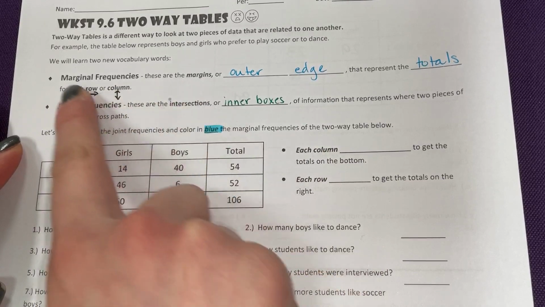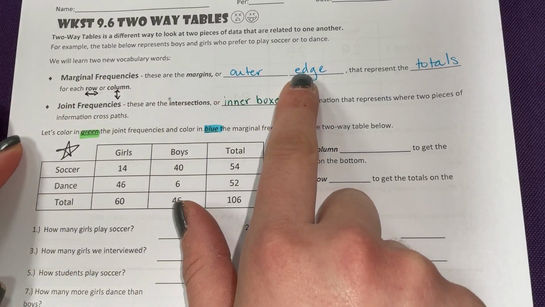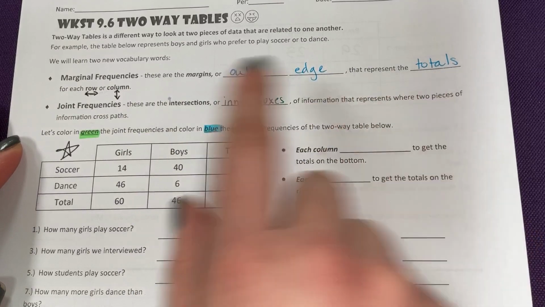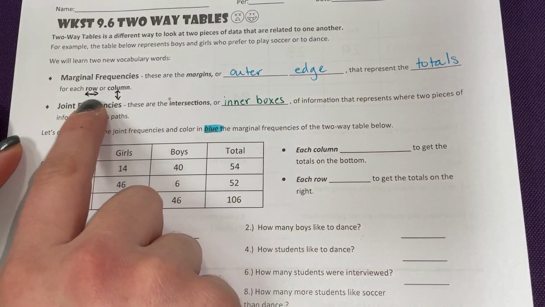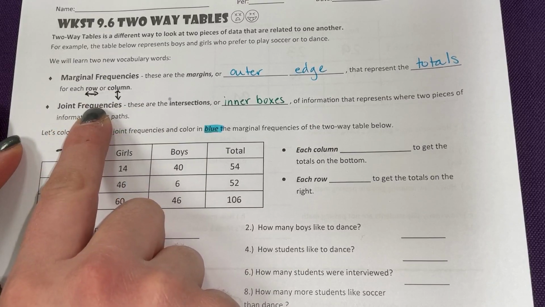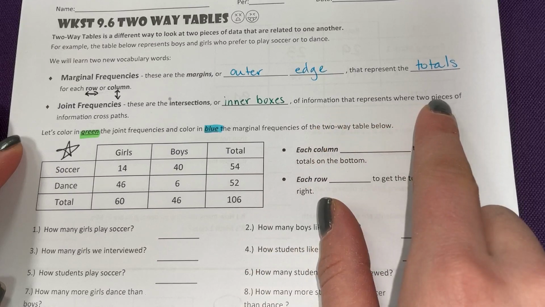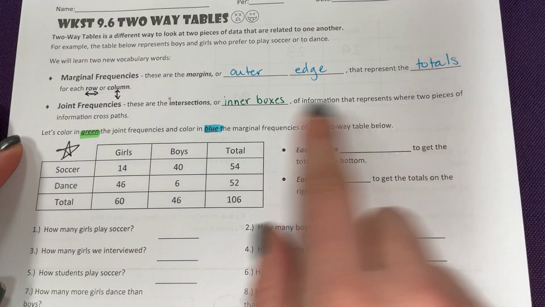which makes sense, right? Because that word is inside of the vocab word. And these are the outer edges that represent the totals for each row or column. And remember, rows go left and right, columns go up and down. Joint frequencies, these are the intersections or the inner boxes of information that represents where two pieces of information cross paths.